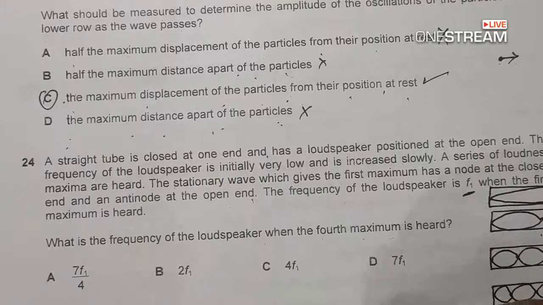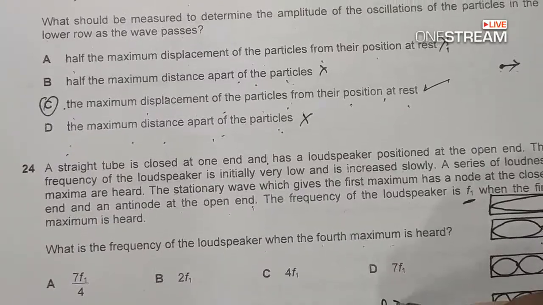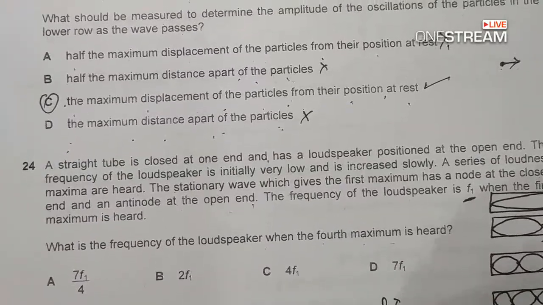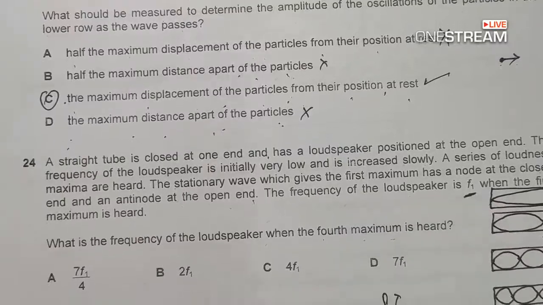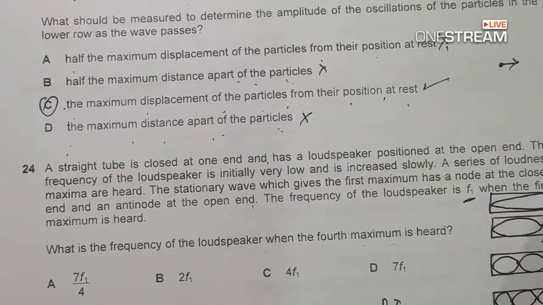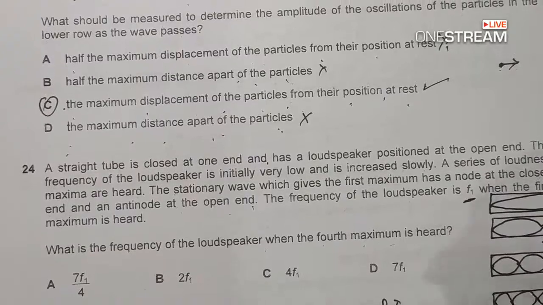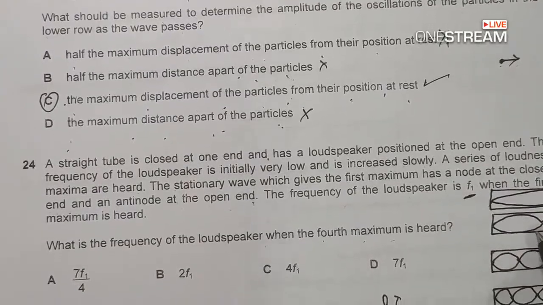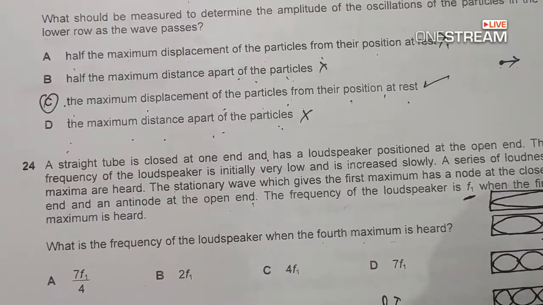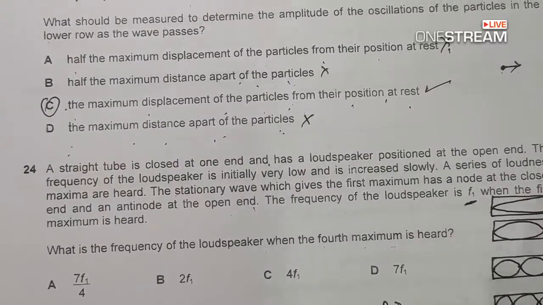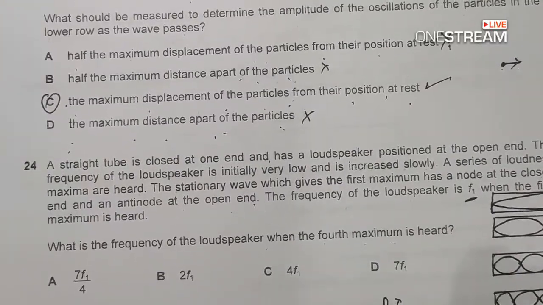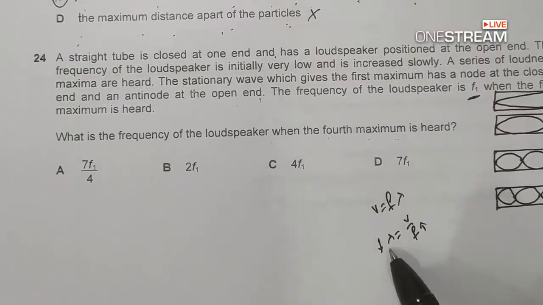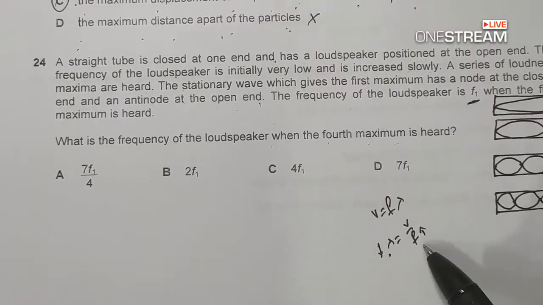Why? According to the formula, v is equal to f lambda, and lambda and the frequency are inversely related. Okay, in the first case the wavelength is increased, and the wavelength is decreased in the second case. So of course the frequency should be increased. That's why however many times the wavelength decreases, that many times the frequency increases.